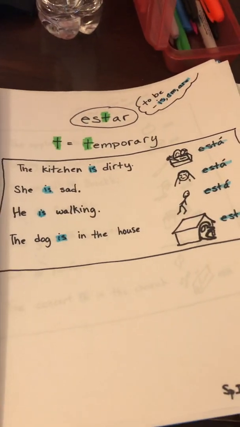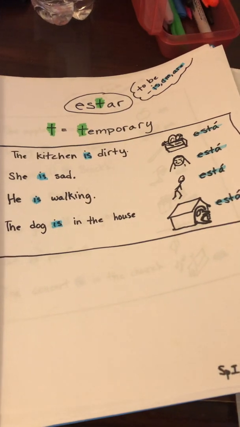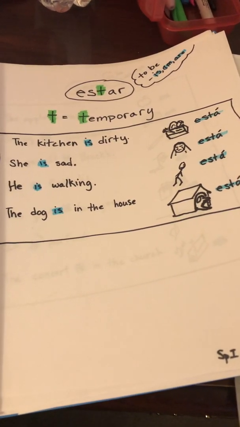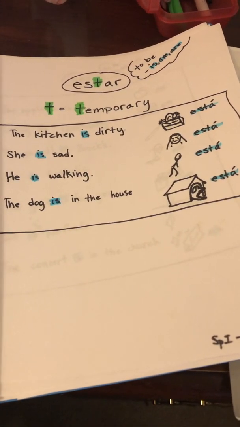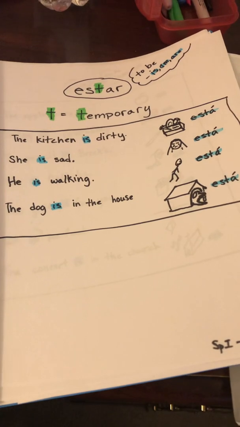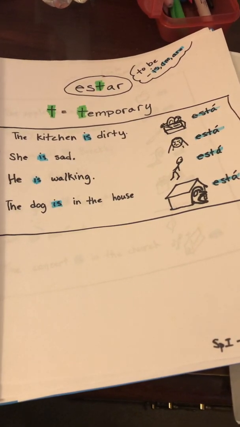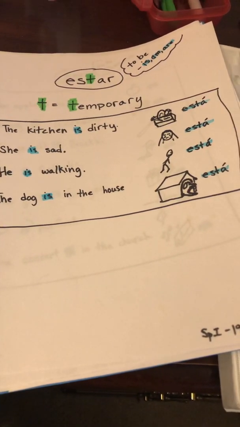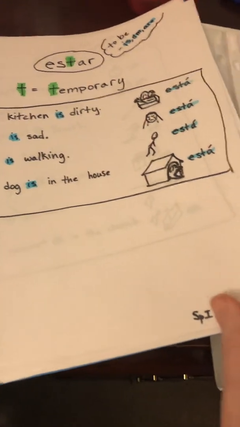And so you would use estar to say am, is, or are if it's something that's temporary. Like if you're talking about the kitchen being dirty, then that's a temporary thing, so you would use está for is. Or if you're talking about how someone is feeling, like she's sad, or what someone's doing, they're walking, or where someone is, all of those are temporary. So just remember the temporary goes with the T word, estar.